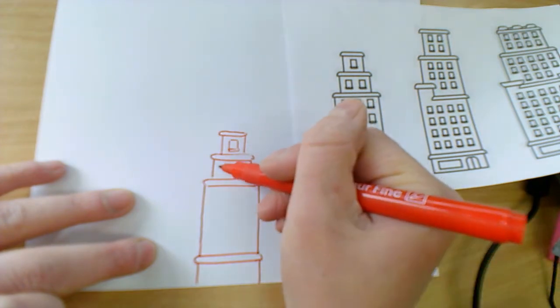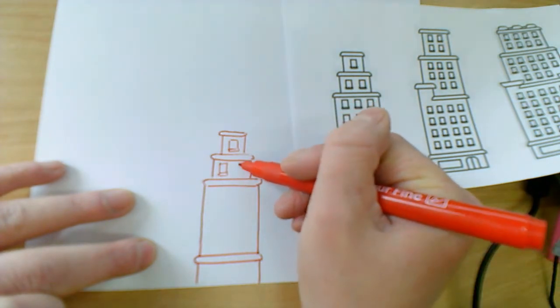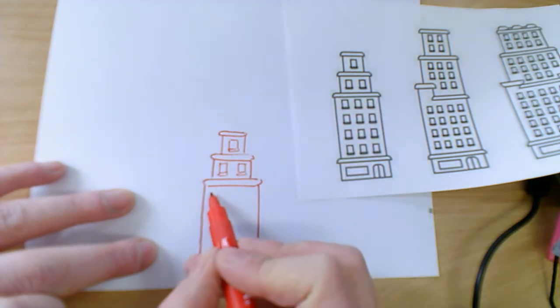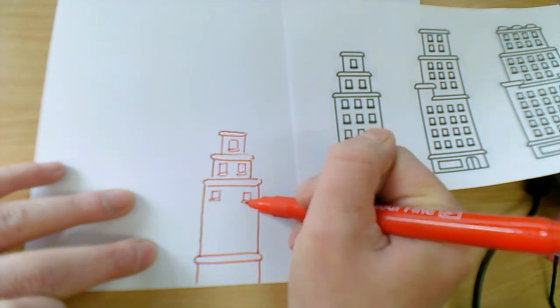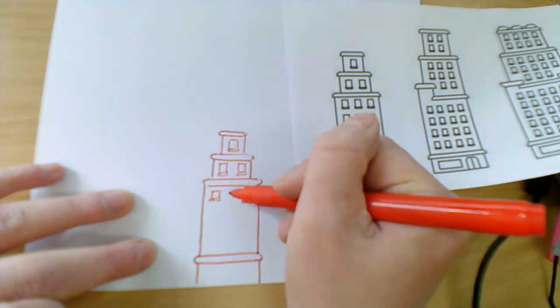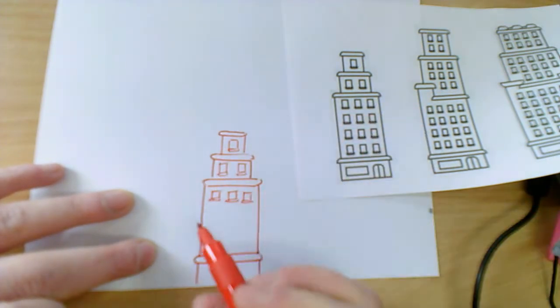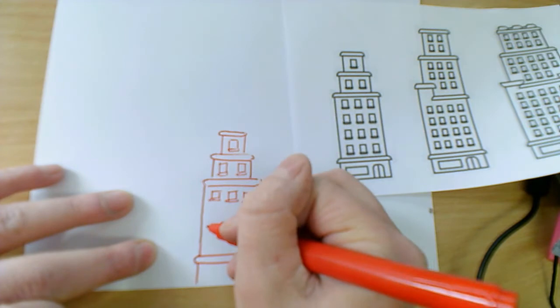And then start to build in windows as you see them. If you want to, you can put in just 2 windows. You don't have to necessarily put all 3 in. I'm going to copy the 3 windows because I quite like the idea that it builds up. You could miss a layer out and just have your windows in here.